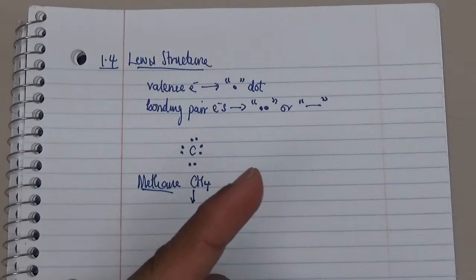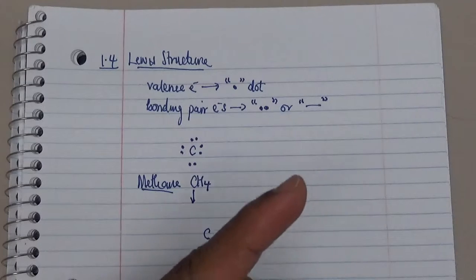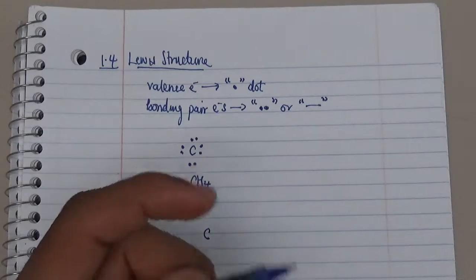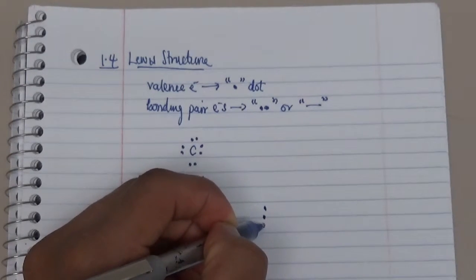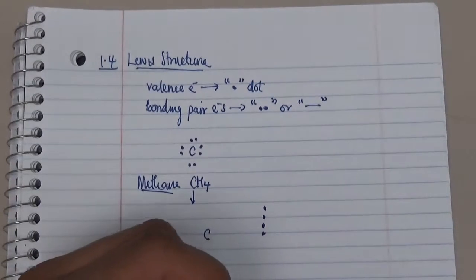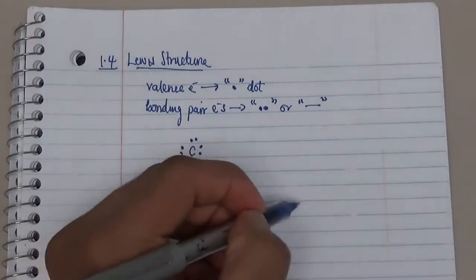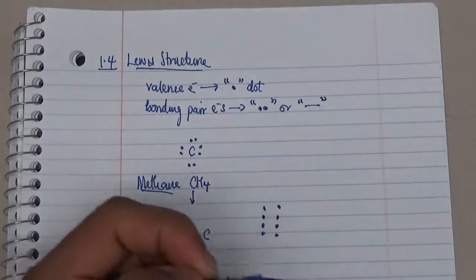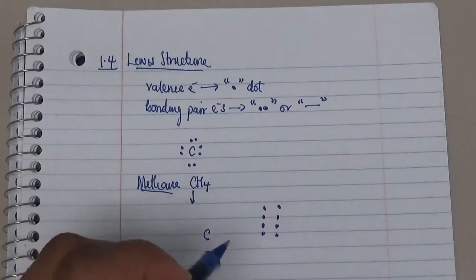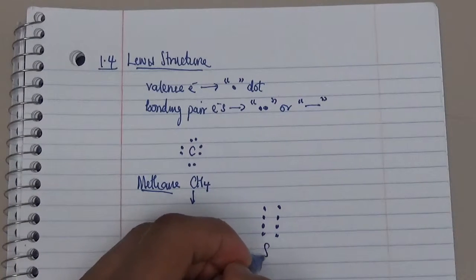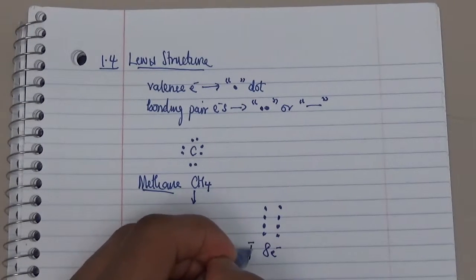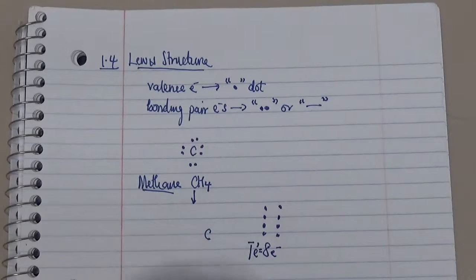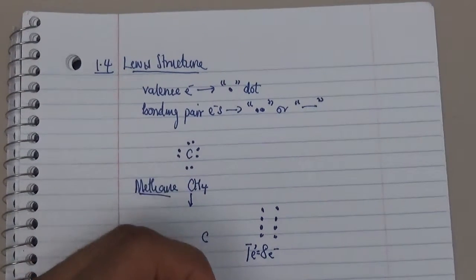Since you have 4 hydrogens, you introduce 4 electrons, and carbon has 4 valence electrons. The total valence electrons in this whole molecular formula is 8 electrons.